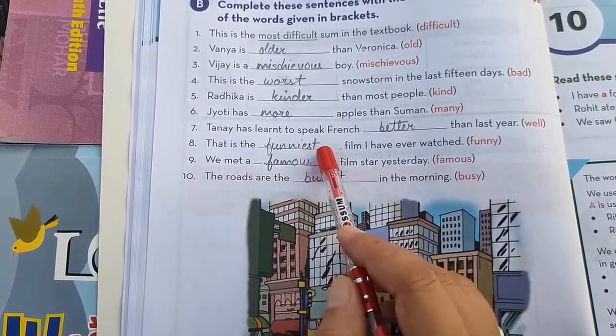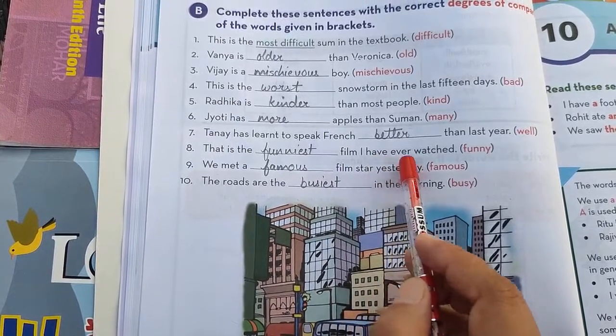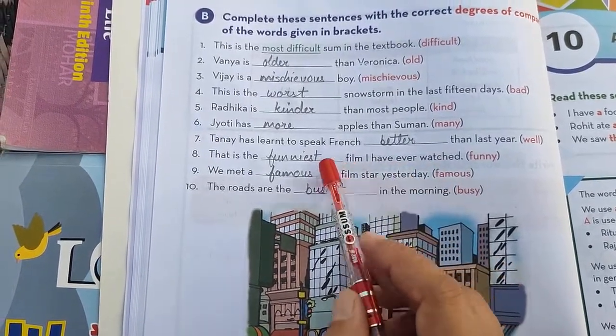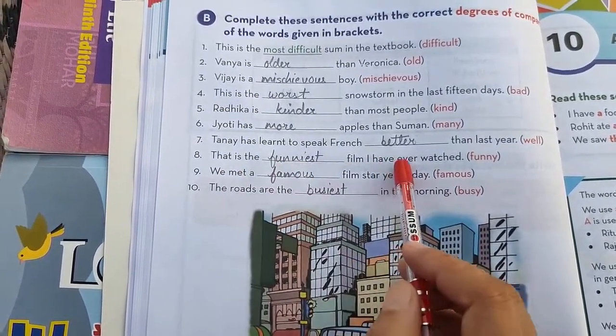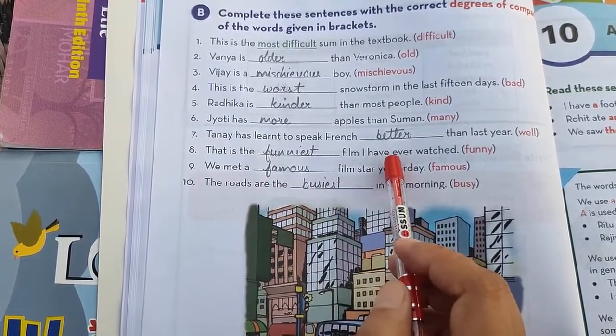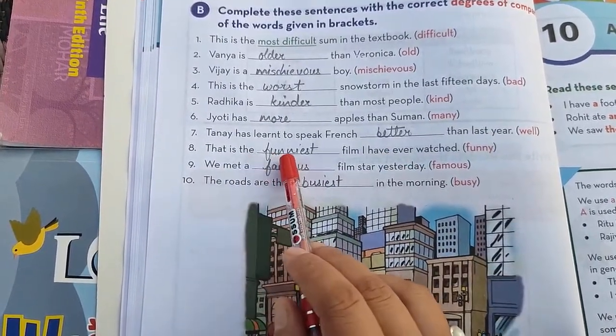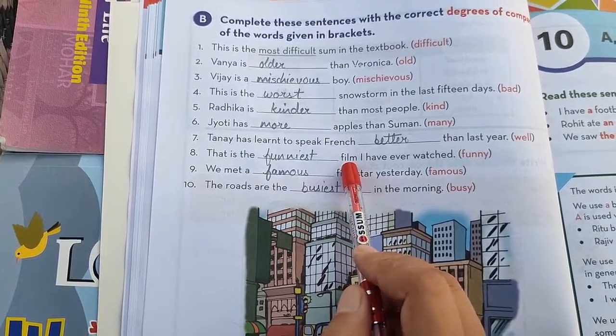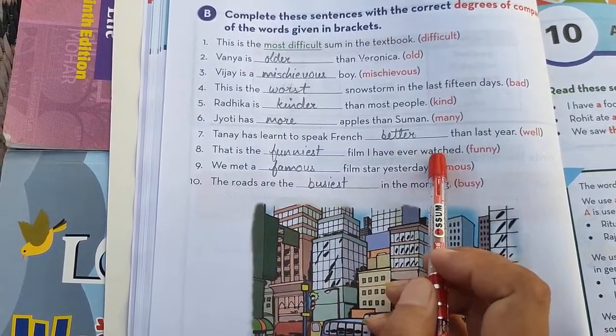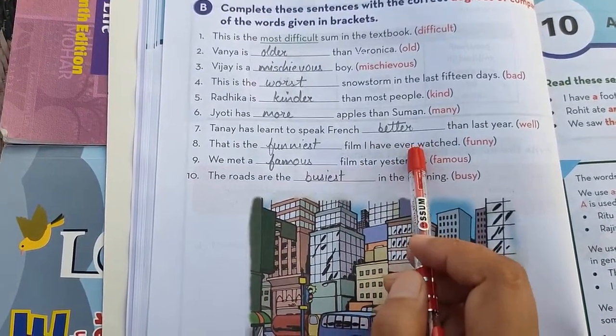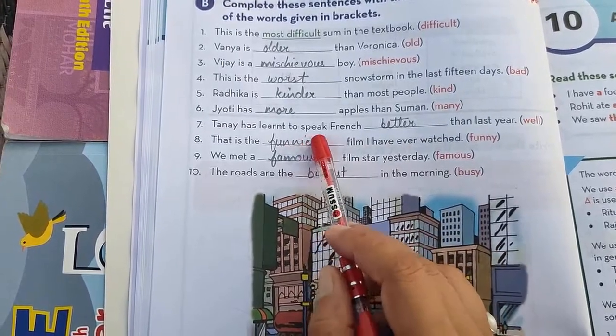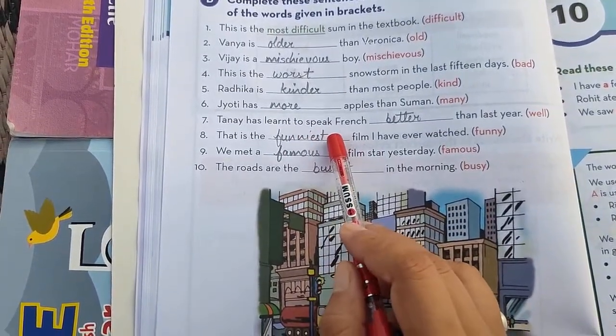That is the funniest film I have ever watched. Dear students, the same thing is given here also, that they are comparing the film with all the other films which I have ever watched. That's why I have written the superlative degree of funny.